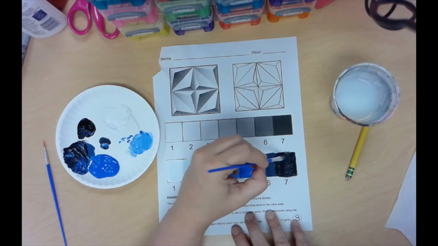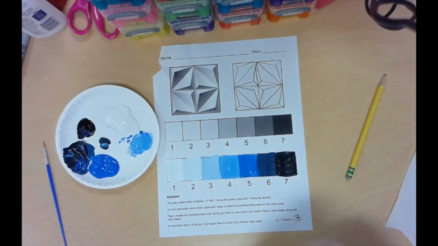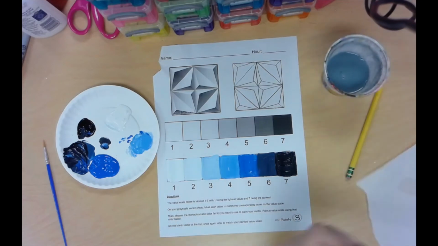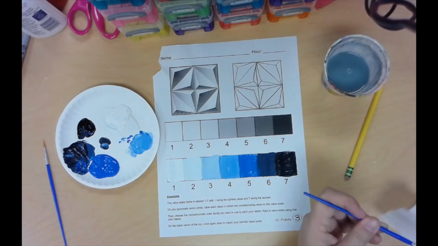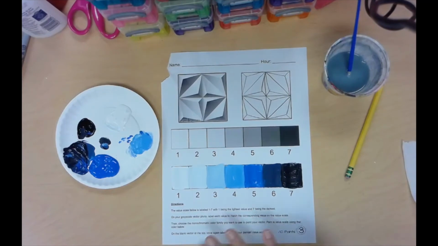All right. So there are my 7 that I just painted on my value scale. You can tell a distinct difference between every one, right? This paper is going to be your resource throughout your entire project. So you need to take really good care of it because you're going to need to use it. And I will explain why as we complete this process, but you will find out more as we paint our project.